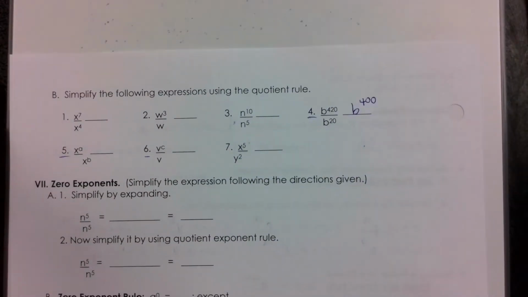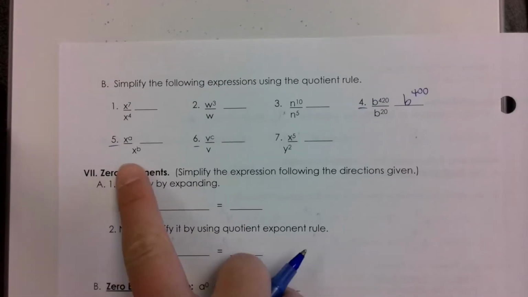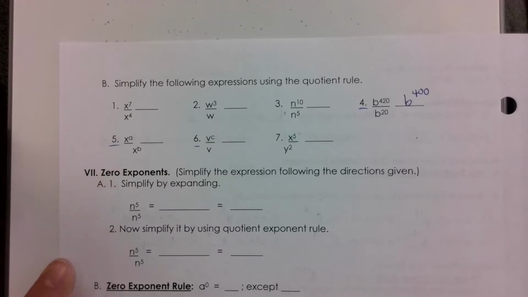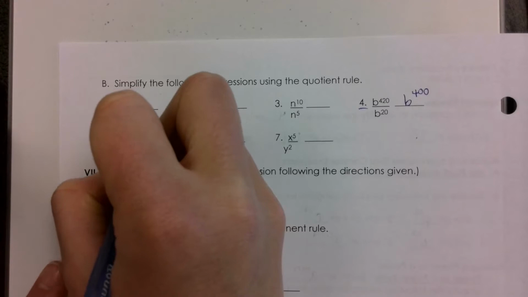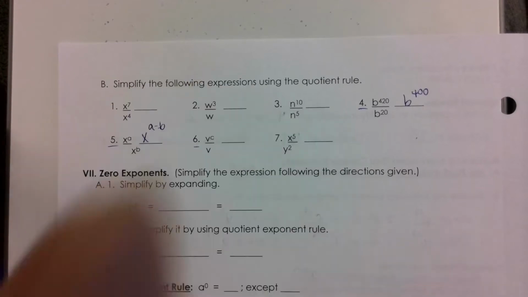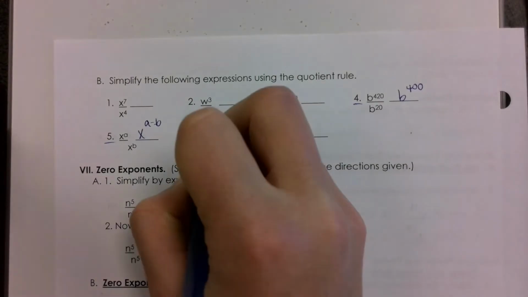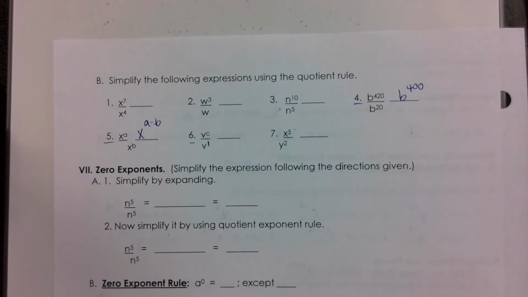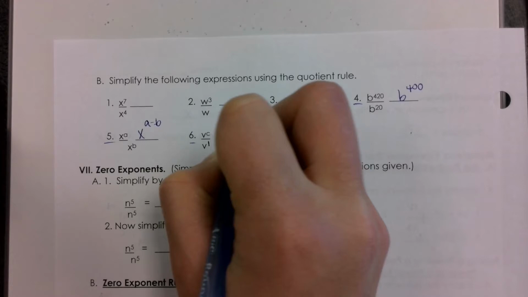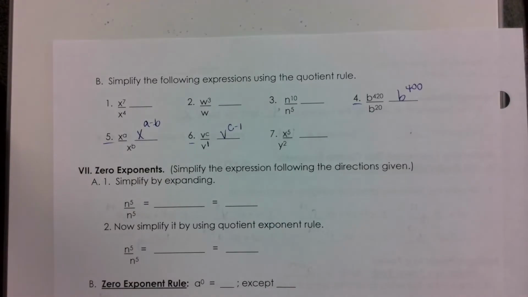Alright, what about number 5? It's kind of like formatted badly, but that should just be x to the a over x to the b. So just x to the a minus b. We're just subtracting those exponents, and since they aren't like real numbers that we can actually subtract, we'll just leave it as a minus b. For number 6, we've got v to the c, but then on the bottom, they didn't write an exponent. What do we know is there? 1. So when we subtract this, you're going to do c minus what? 1. So you'll have v to the c minus 1. Is that okay?